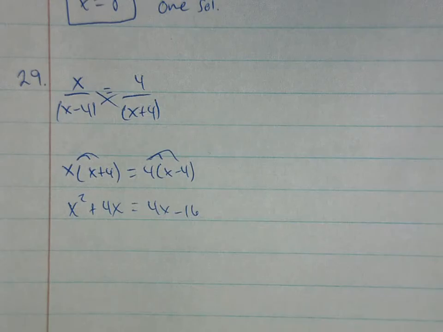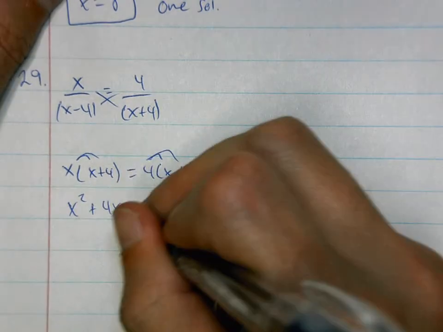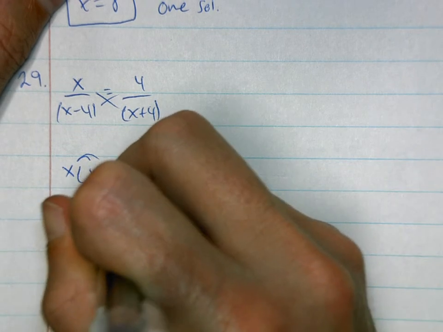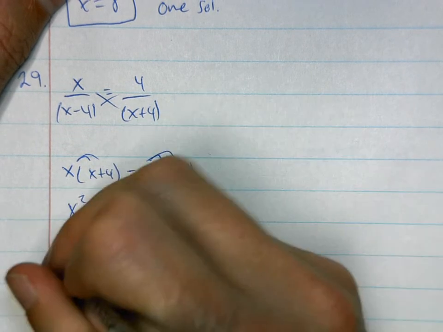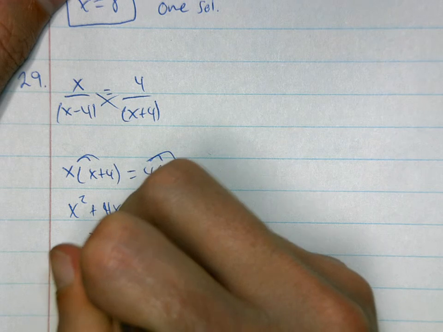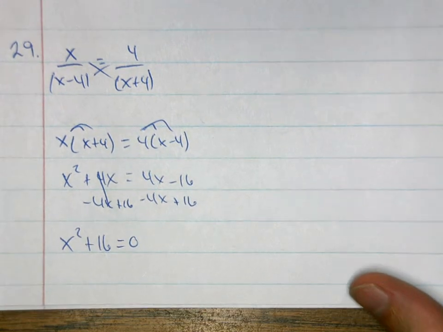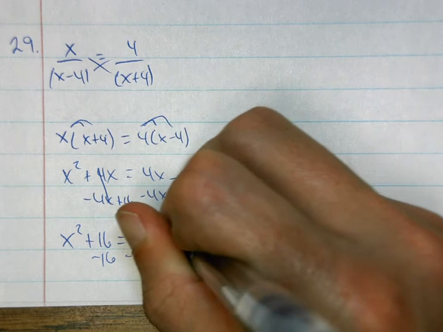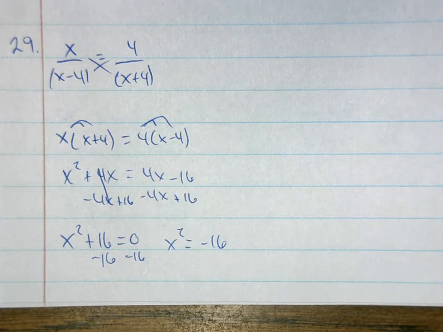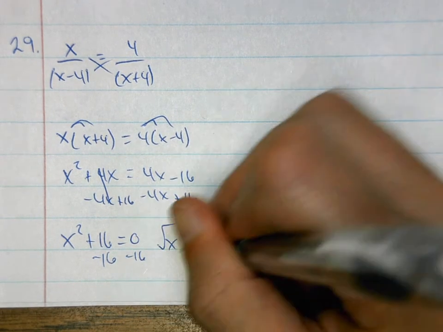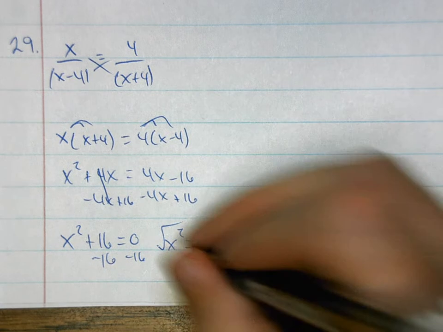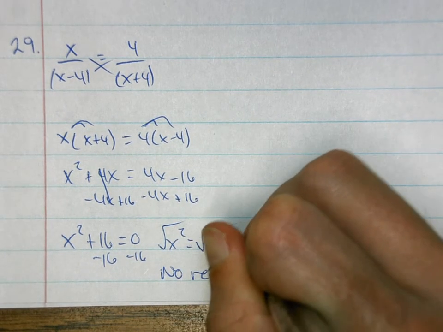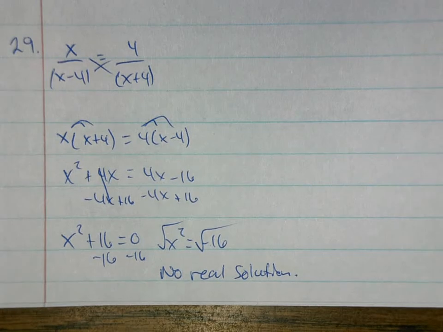And when you move everything to one side, minus 4x plus 16, we get x squared plus 16 equals 0. Subtract 16 from both sides and you get x squared equals negative 16. And when you square root both sides, you can't square root a negative, so this would be no real solution. There are imaginary solutions, but right now we're only worried about the real ones, so no real solution.